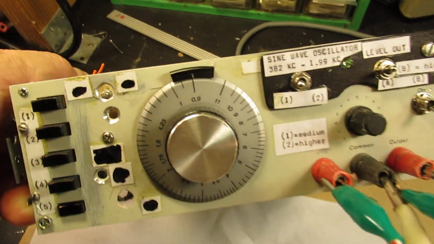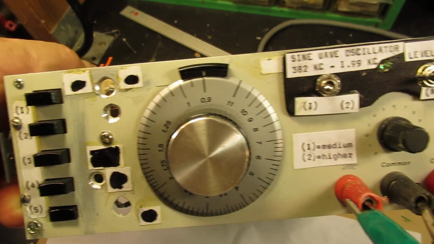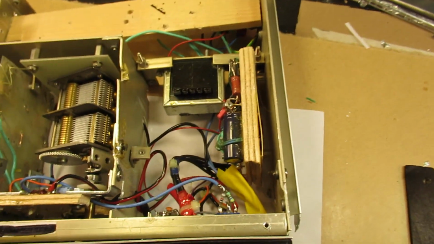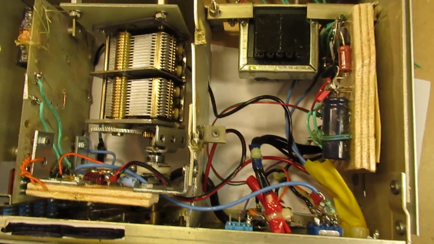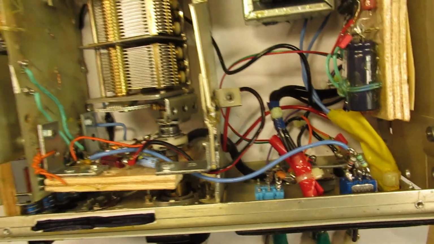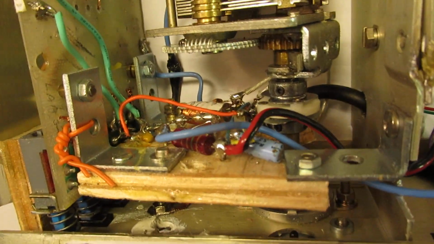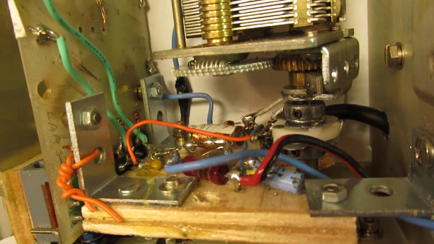But it works quite good now, and I had a very big problem to get out an undistorted signal. And the field effect transistor circuit is here.